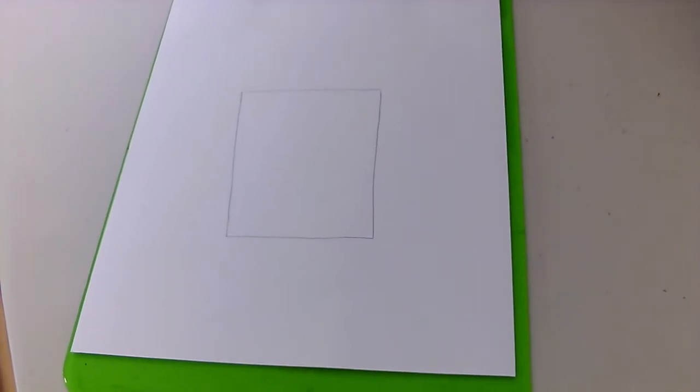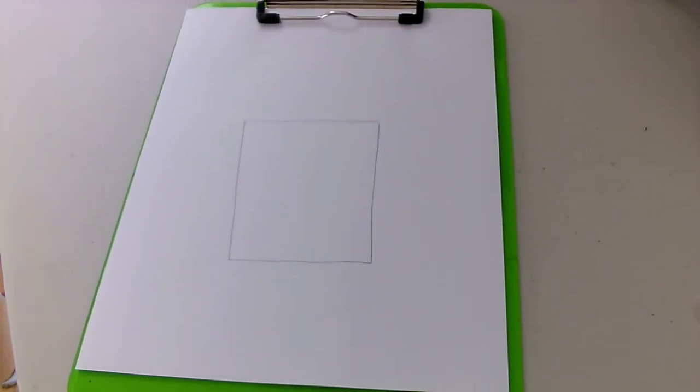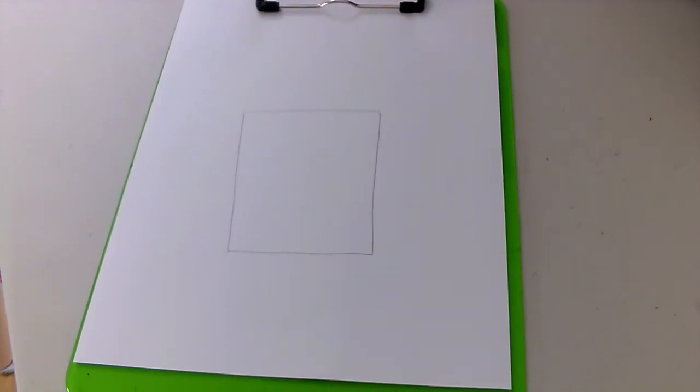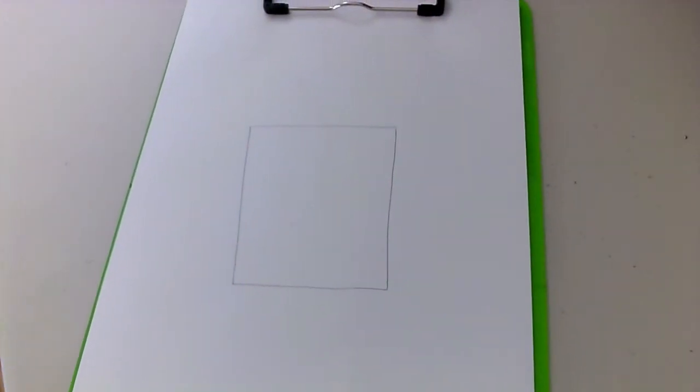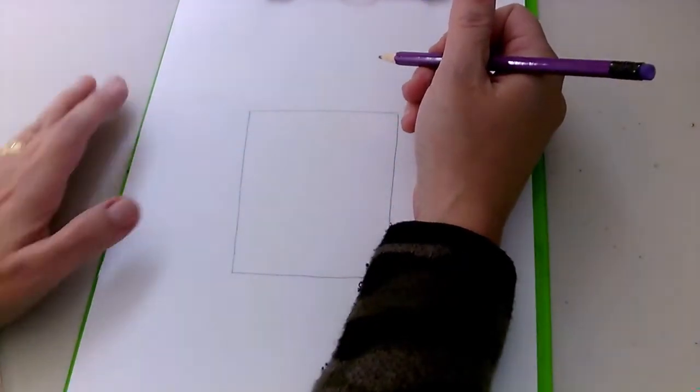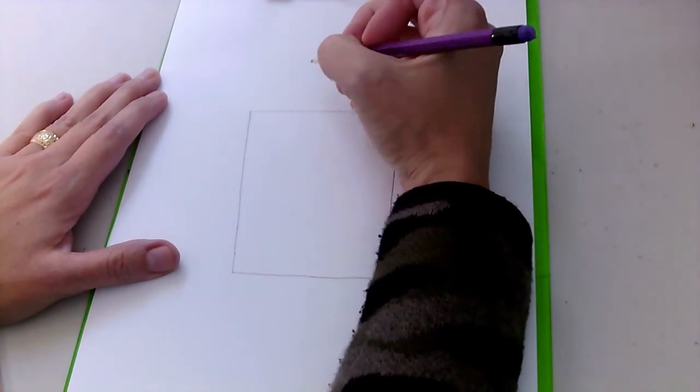So see, it's not perfect, but it looks great. So you're starting with a rectangle. You can see on my paper that I'm leaving space so that I have space for a roof and towers and landscape. So I've got my rectangle to begin with. After you're done with the rectangle, you are going to make a pointed roof.